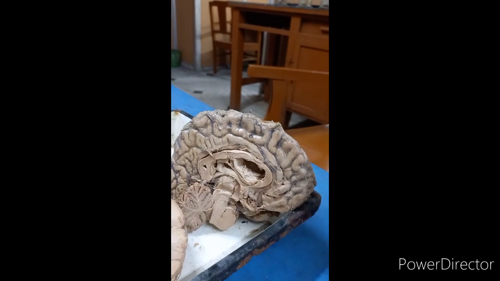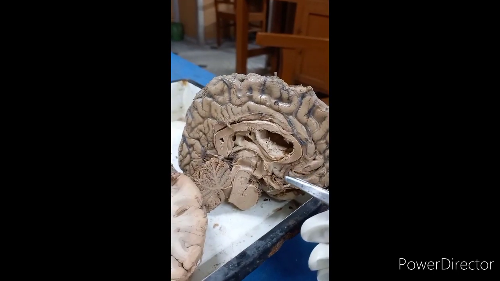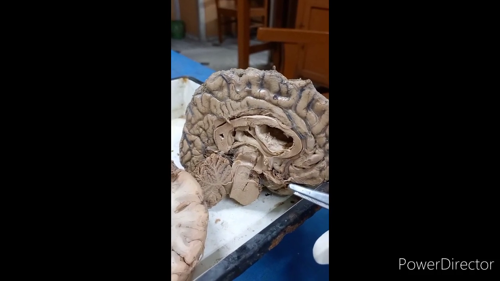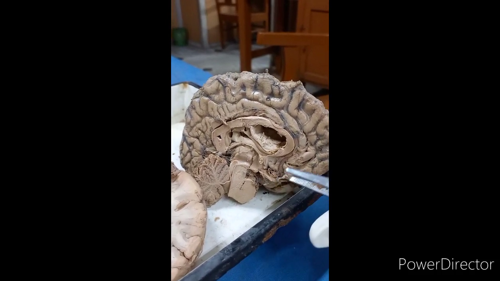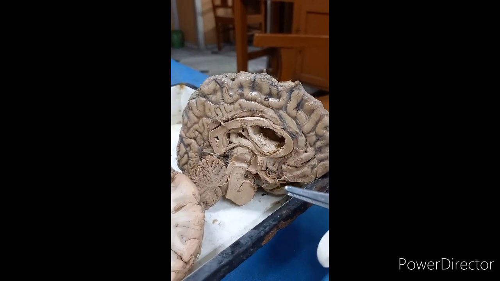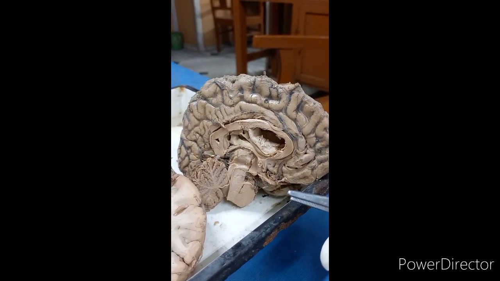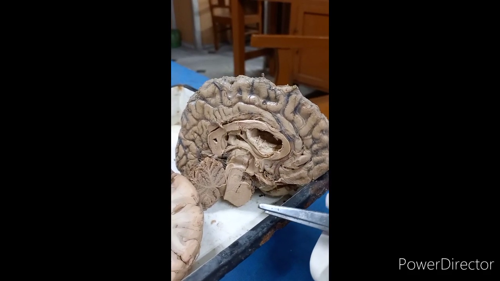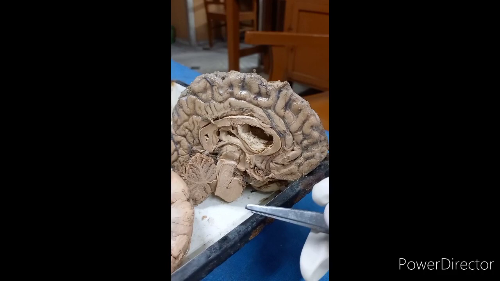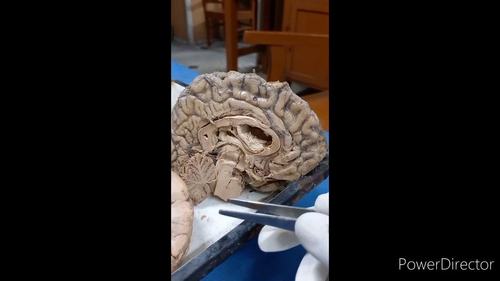Okay. And you can see this is the corpus callosum, that is the largest commissural fiber. Now, we have already discussed the different kinds of white fibers of the brain. For recapitulation, they are projection fibers, commissural fibers and association fibers. So, for discussing the internal capsule, we have to say something about the projection fibers.